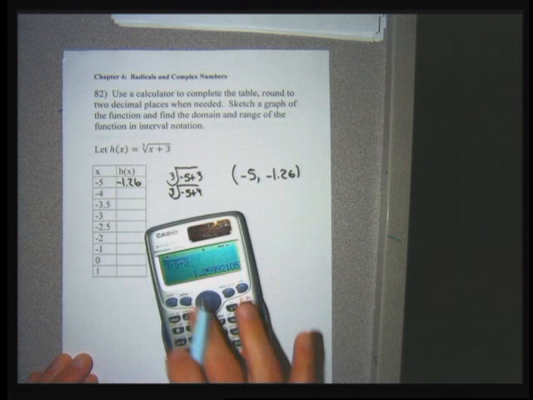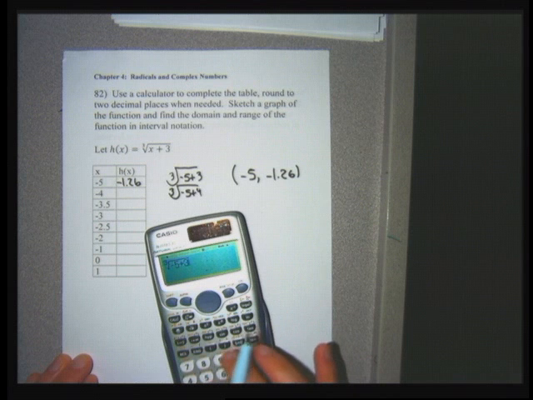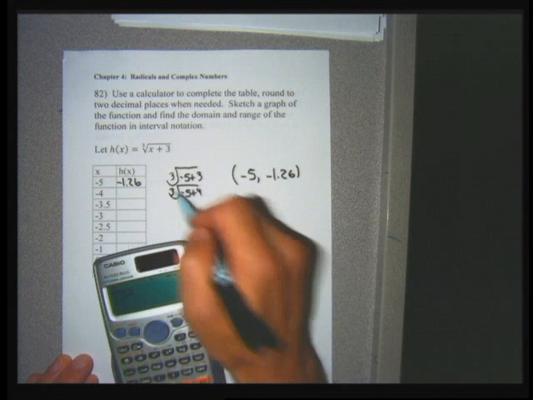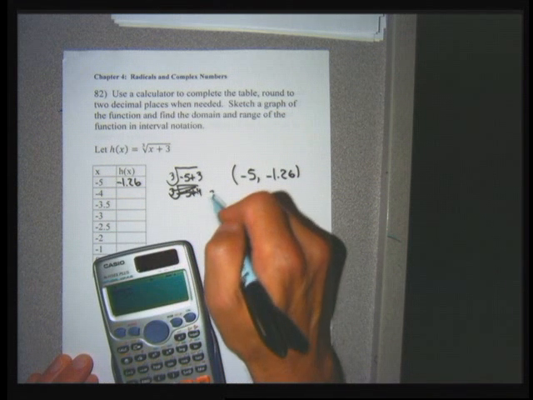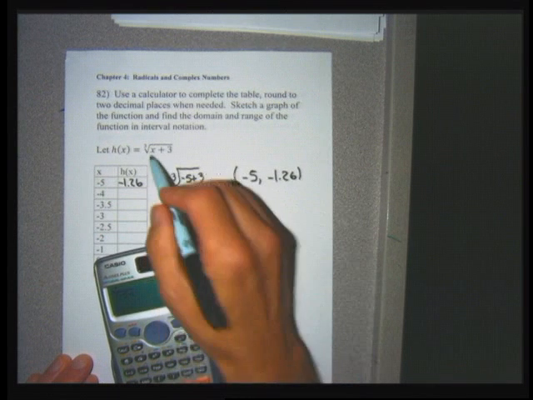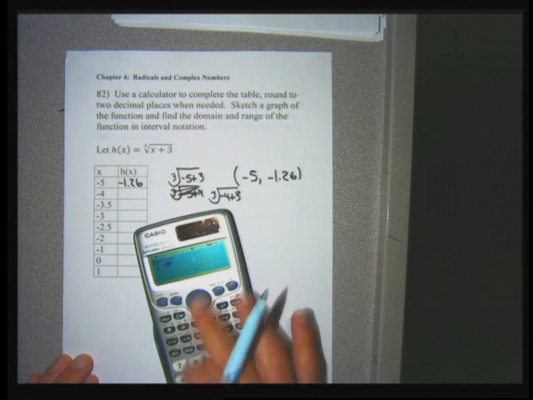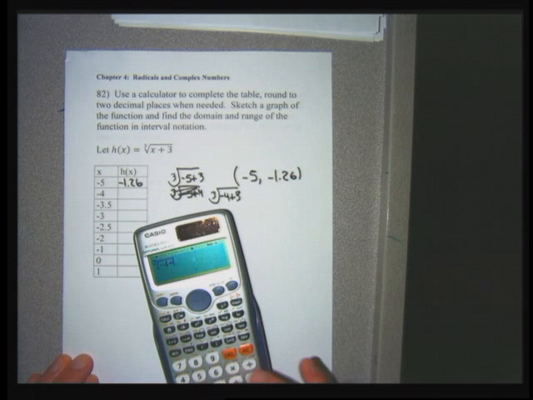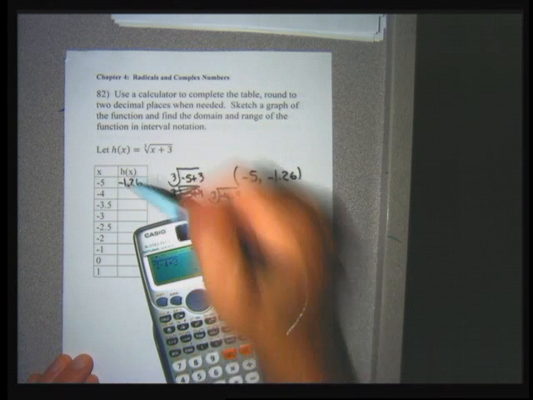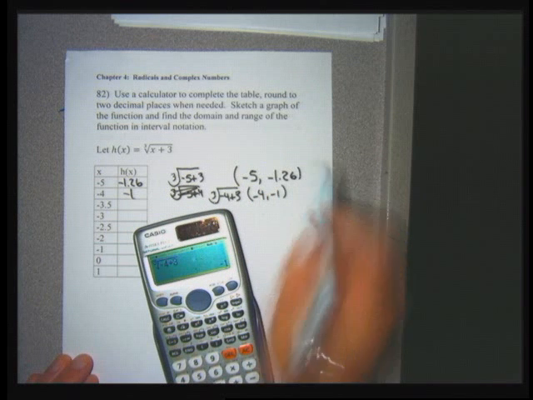I'm going to exploit that back arrow, so I'm going to go back, delete, change this to a... oh, I wrote that wrong. I should have written the cube root of -4 plus 3. Messed up there, because I was supposed to just change that x to a -4. So the cube root of -4 plus 3 is negative 1. So the next point I'm going to plot is the point negative 4, negative 1.